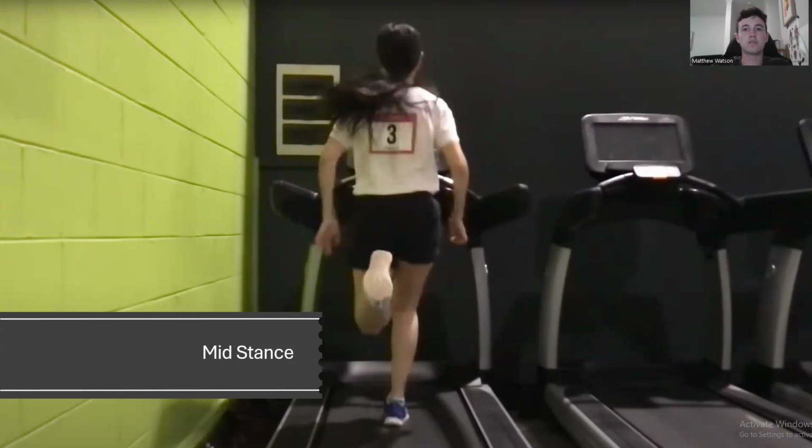In this part of the stride, the runner has already transferred force onto the right leg and is pushing through, utilizing the hamstrings, gastrocnemius, soleus, and gluteus maximus muscles. In this frame, the pelvis appears to be in a neutral position.